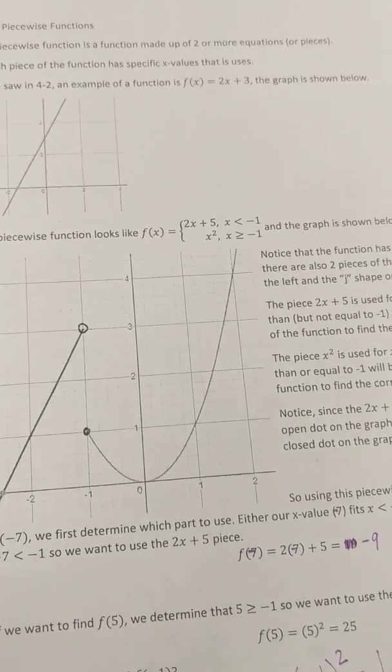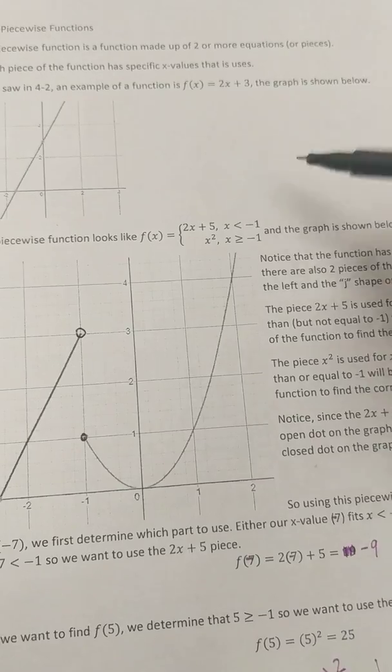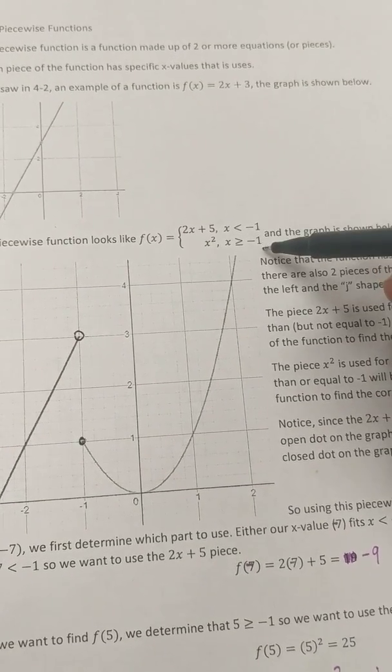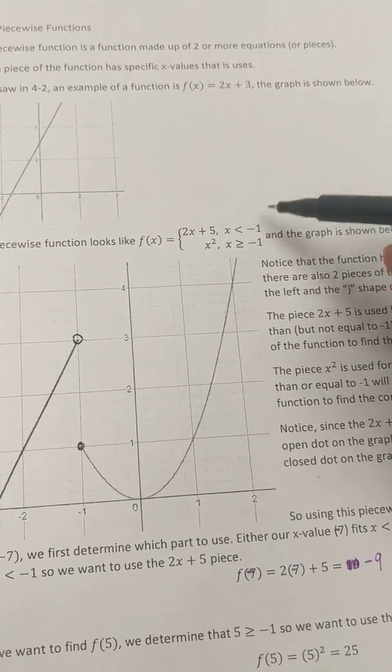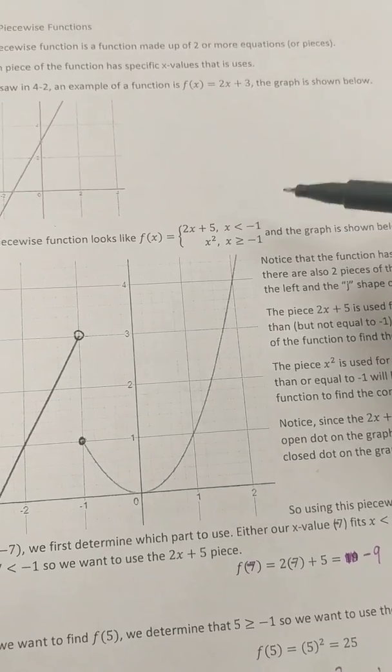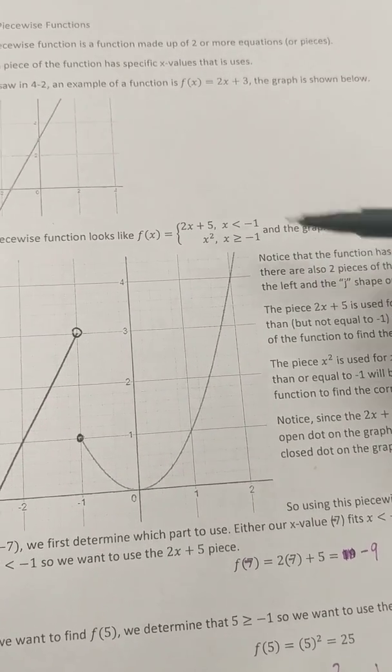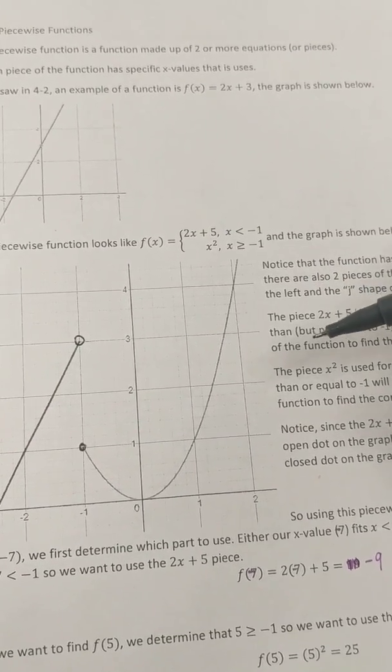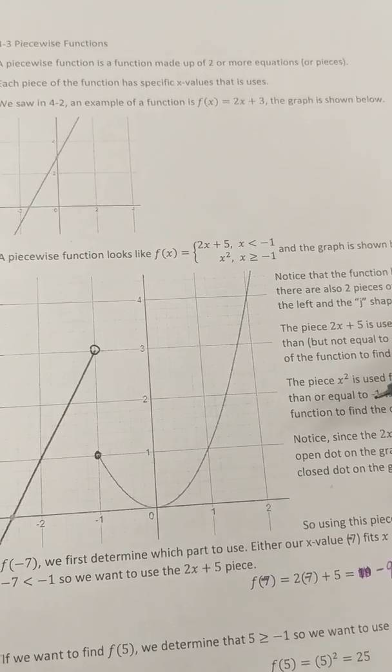Okay, so when you go to find your f of x values, you have to identify which one it fits into, which one of the 2 or 3, depending on how many options it gives you. Then just do it like you did in 4-2. Plug it into x everywhere you see an x and simplify either on your own or in your calculator.